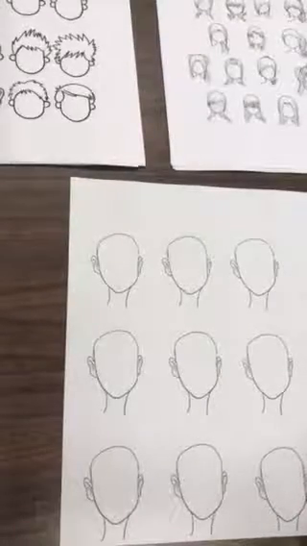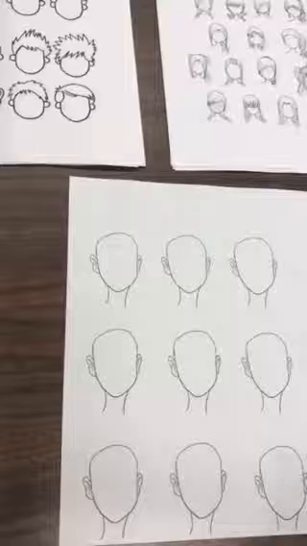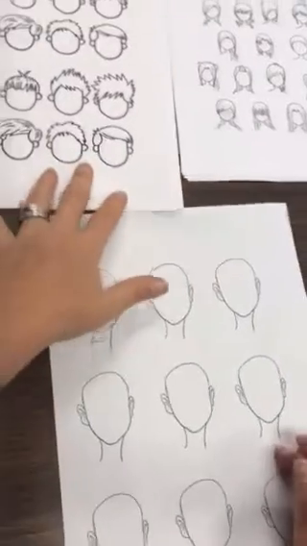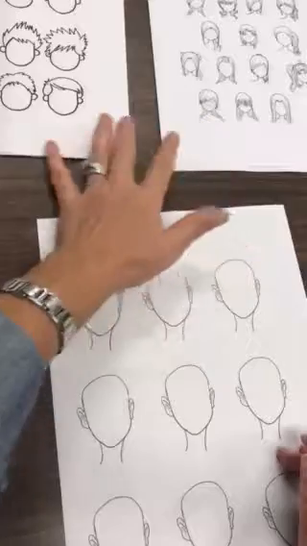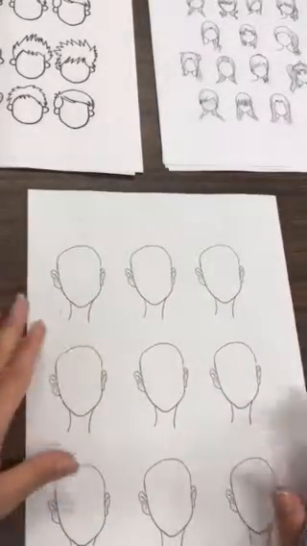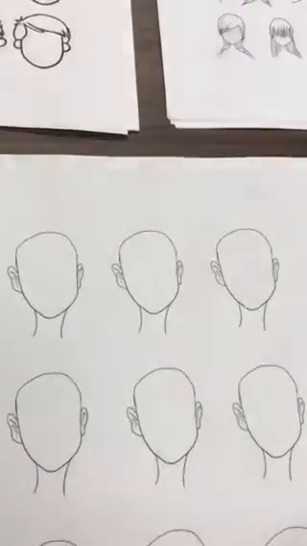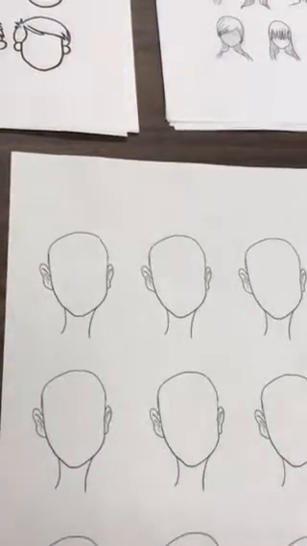Hi, fourth grade. Today we are going to be drawing hair on our self-portrait. But before we do that, I think it's important for us to practice first. So you should have some examples of some boy hair, some examples of some girl hair, and then you should have a sheet that looks just like this. And what I want to do is quickly go over how to draw some hair.